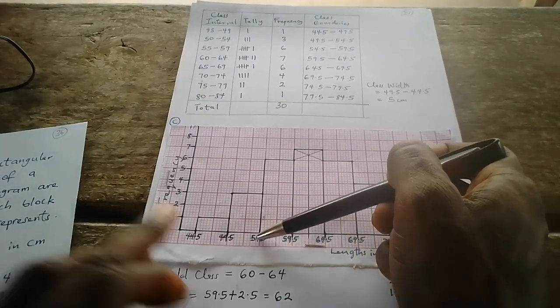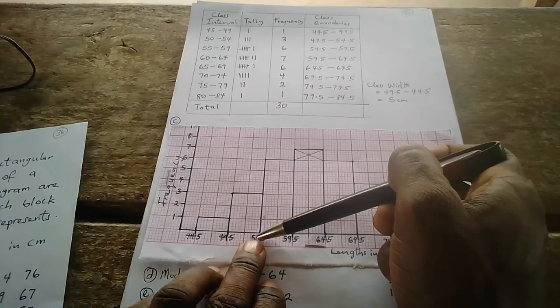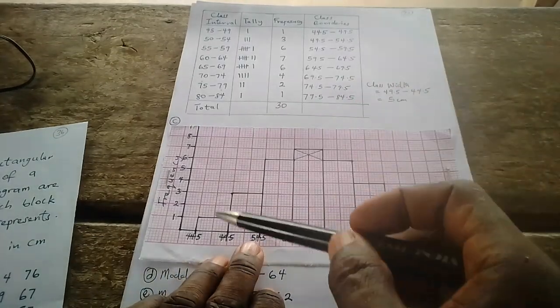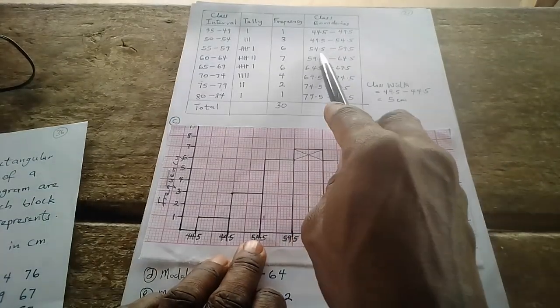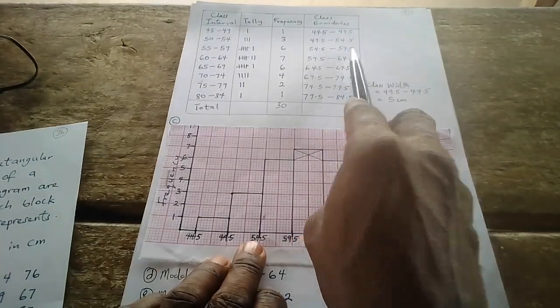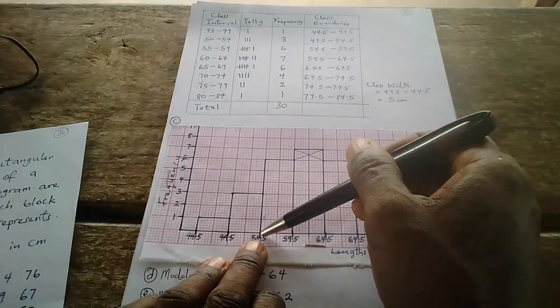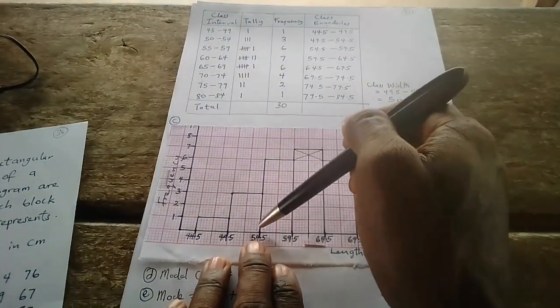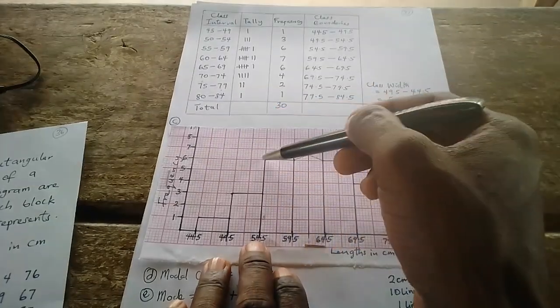So this is your rectangular block for 49.5 to 54.5. Then you have from 54.5 to 59.5. The frequency there is 6. So from 54.5 to 59.5, you draw your rectangular block again to make sure the frequency is 6.